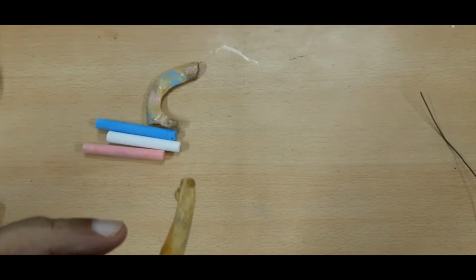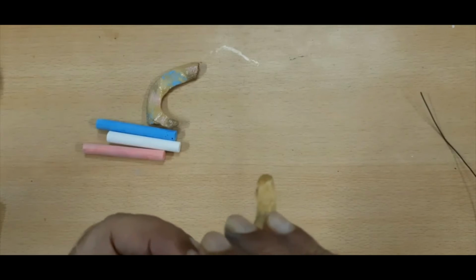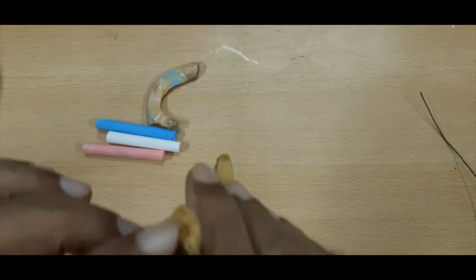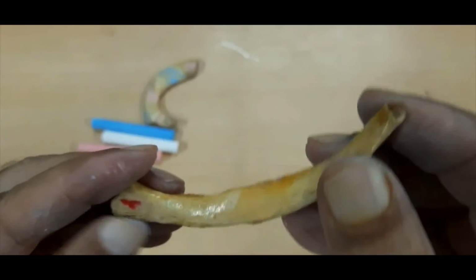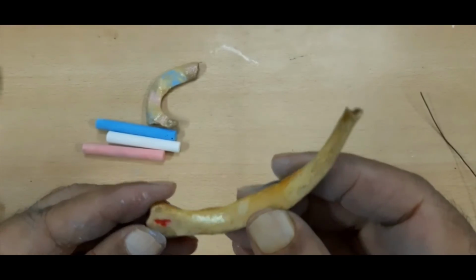On the medial end, there is a rough round circular area, an articular area for articulation with that of the 12th thoracic vertebra, because this is the 12th rib, okay, the floating rib, 12th.